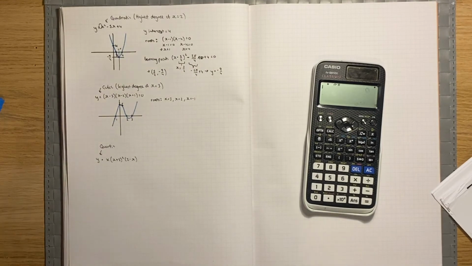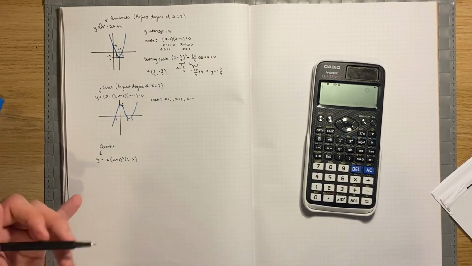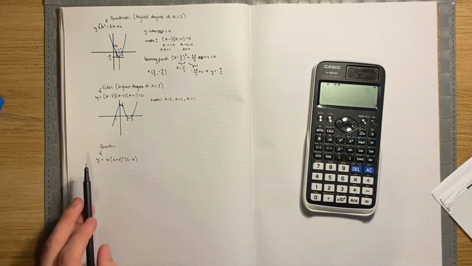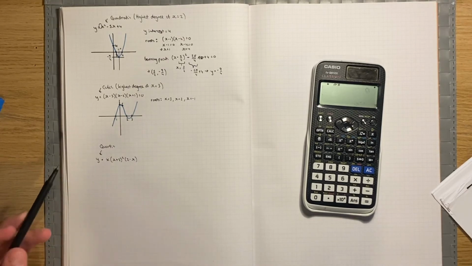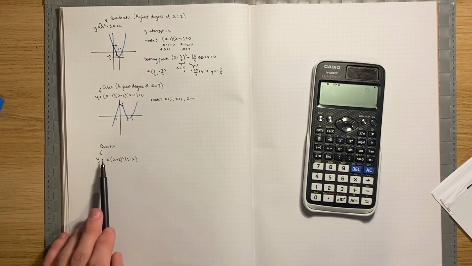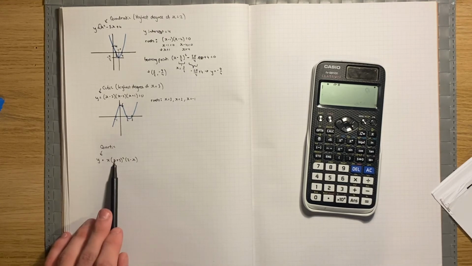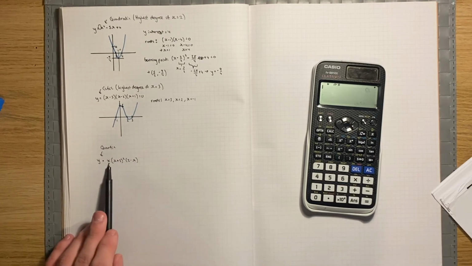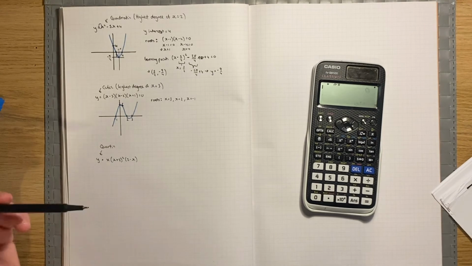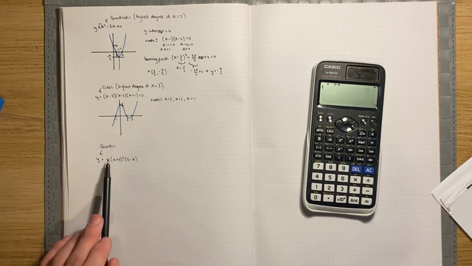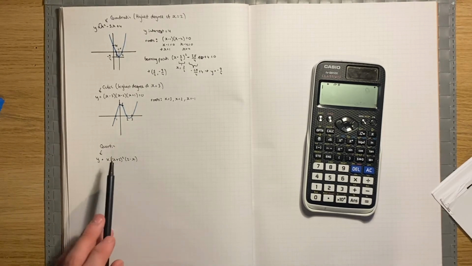Now for a quartic graph. A quartic is going to be a polynomial with the highest degree of x being 4. So if we multiply this all out, we're going to see that we have 1x, 2x's here, so 3x's together, giving x to the third power, and then multiplying by another x is going to be x to the fourth power.